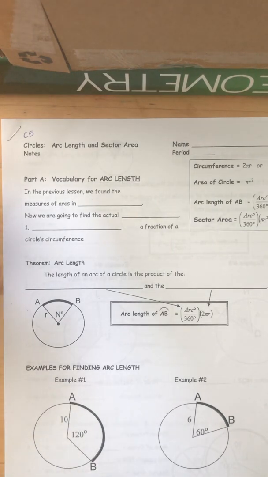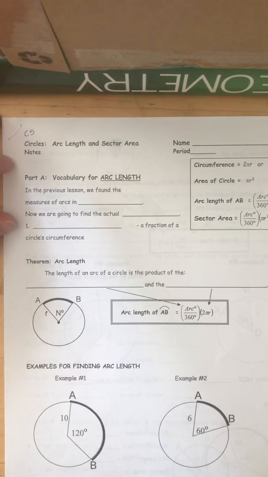All right, hello everyone. Today we're going to be talking about how to find arc length in a circle. This is the beginning of a series of videos over arc length and sector area. This video will just be talking about arc length. The sector area video will follow shortly, okay?